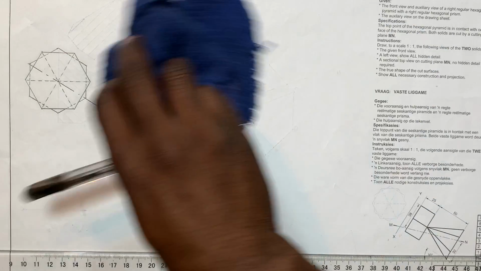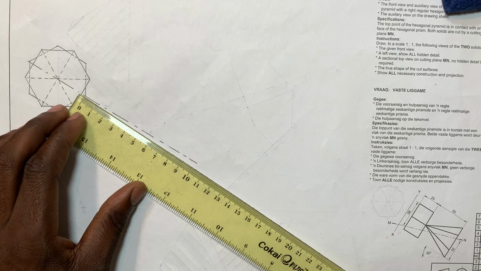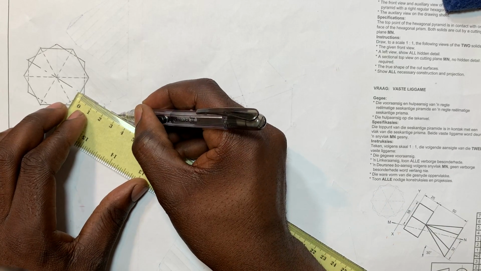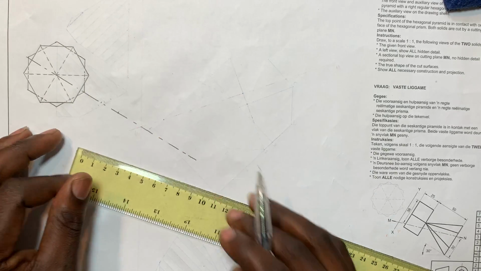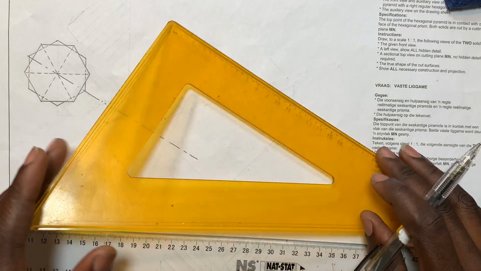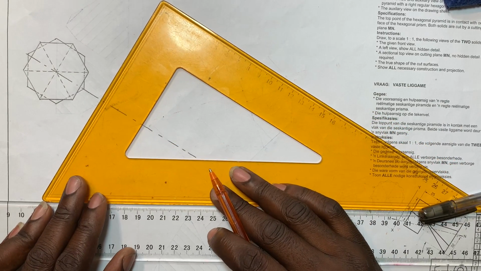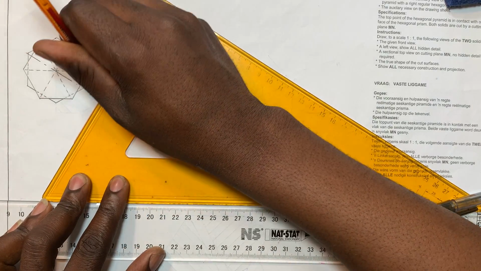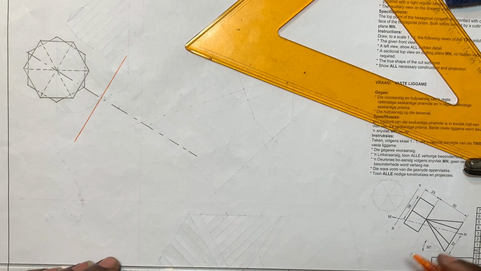Then after that, I can record the 30mm from here till here. So the half of 30 is going to be 15. Understand? So at that 15, I'm going to draw this line that I'll give a name.